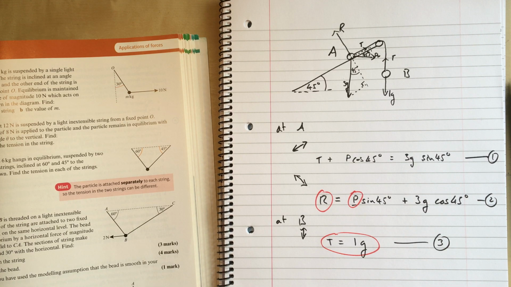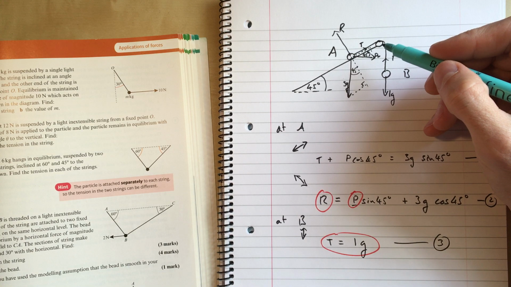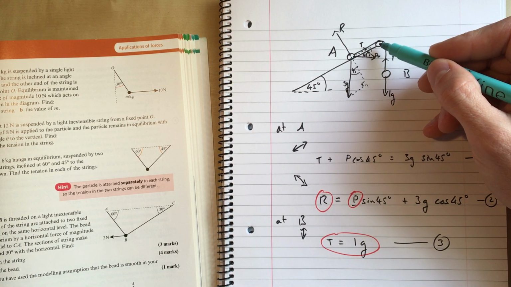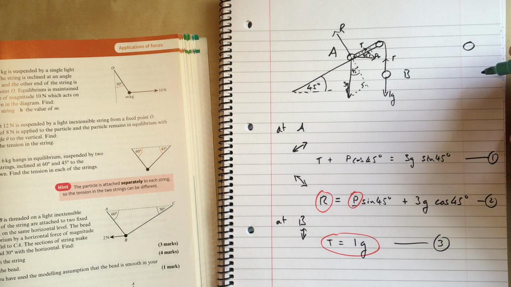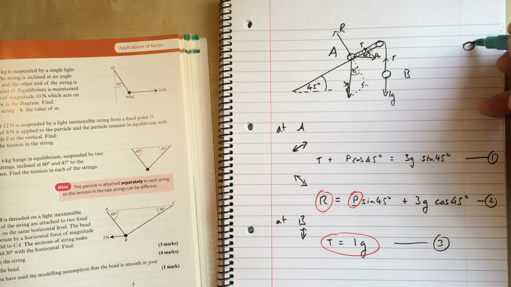How have we used the assumption that the pulley is smooth? Well, smooth means no friction. So if there was friction in this pulley, well, again, imagine this. If there was lots and lots of friction in this pulley, then imagine it was so much friction that it was basically stopping the rope. Can you see that I could pull on this as hard as I want? Maybe I could even hang off it as my little stick man, hanging off this rope.